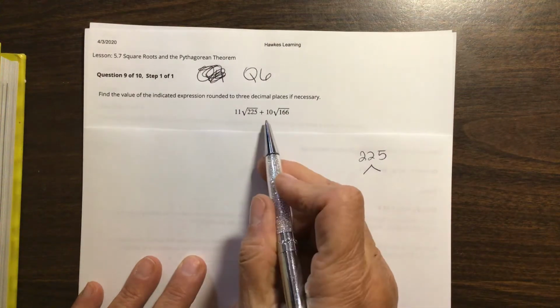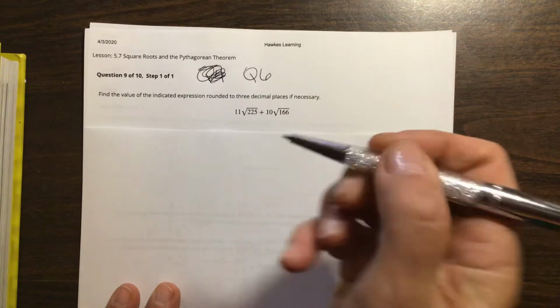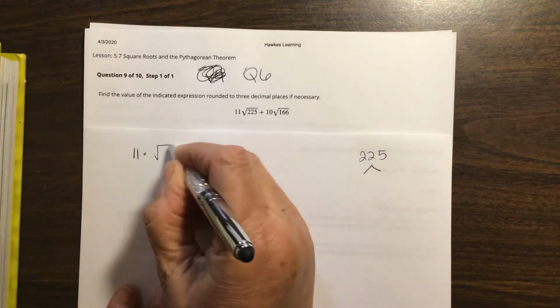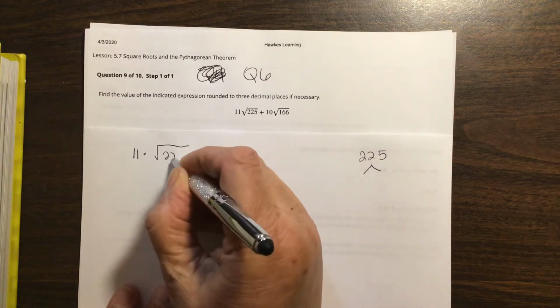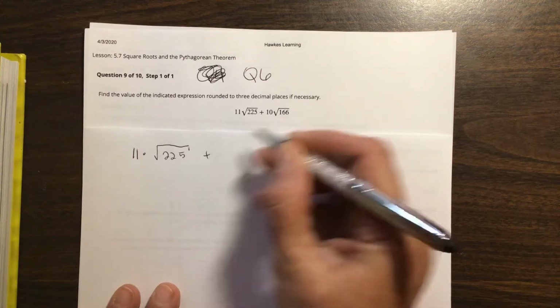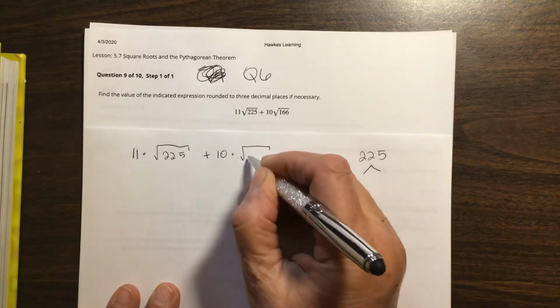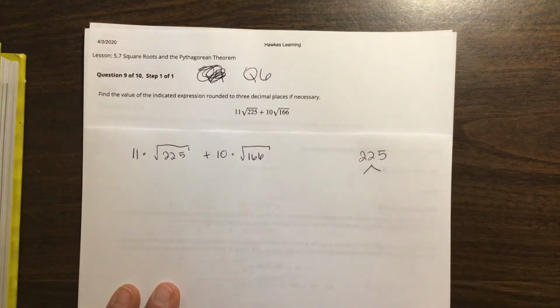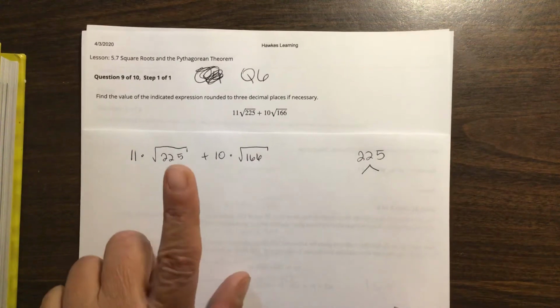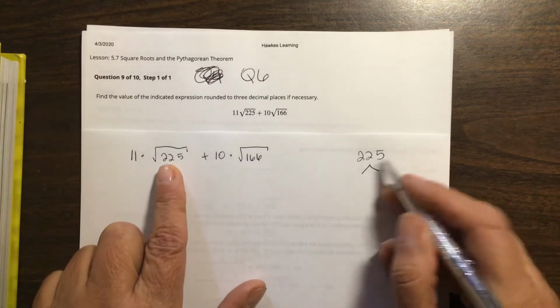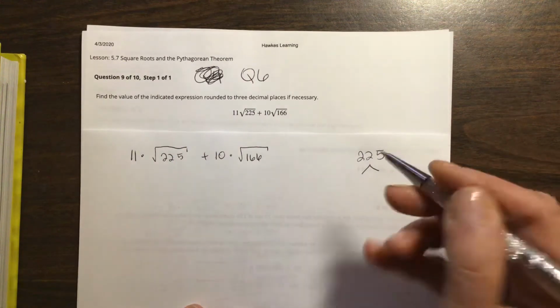Okay, in this problem, we're still thinking about this as 11 times the square root of 225 plus 10 times the square root of 166. Our 225, we're needing to get our prime factors for this.